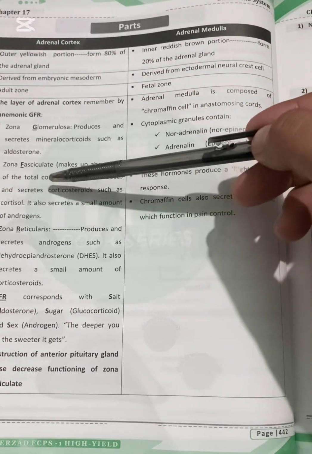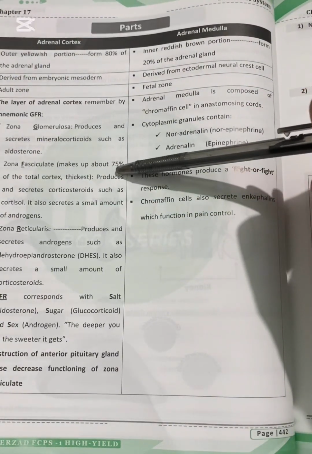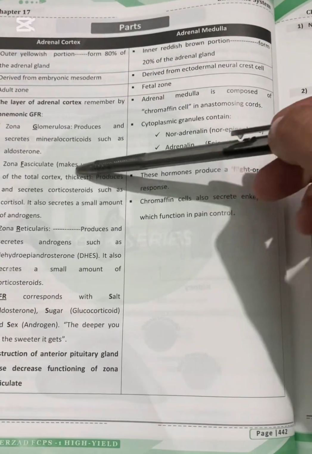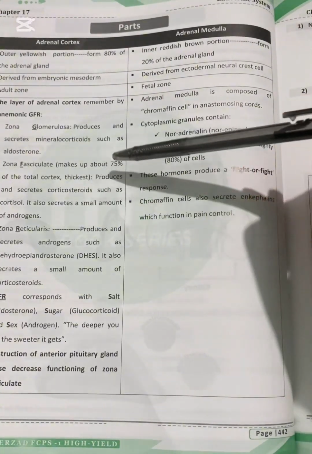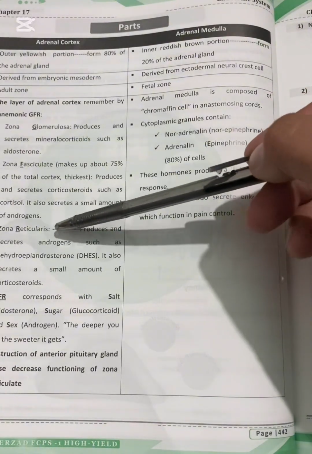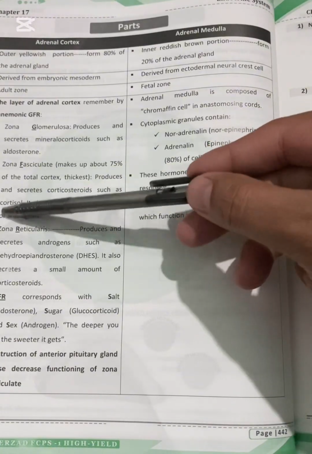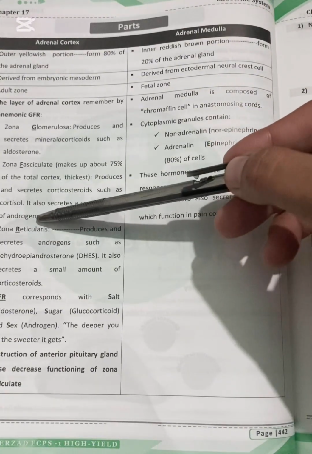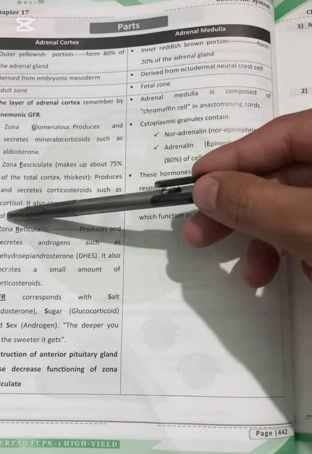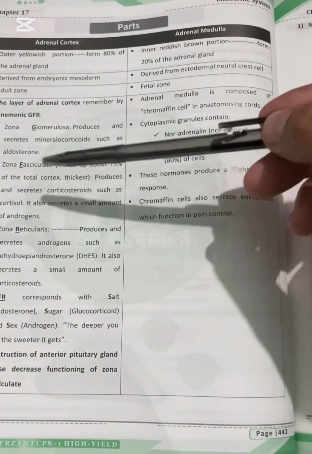The second is the fasciculata, which I already said forms around 75 or 85% of the total cortex. That's why it is the thickest portion, which can be asked in questions. It produces corticosteroids such as cortisol, and it also produces a small amount of androgen. Androgen means testosterone, right? 90% of the testosterone is produced by the testis, but 10% of testosterone is also produced by the fasciculata.